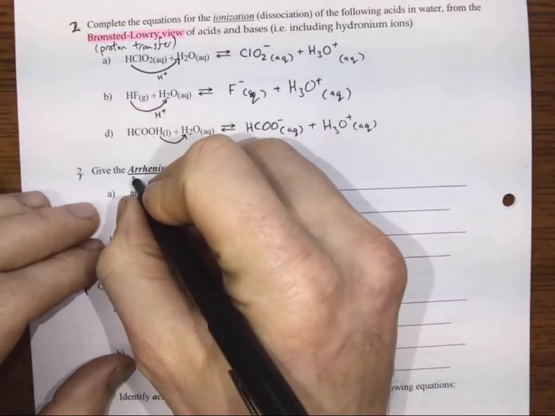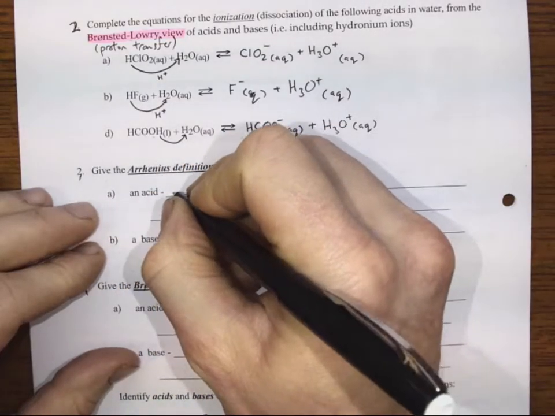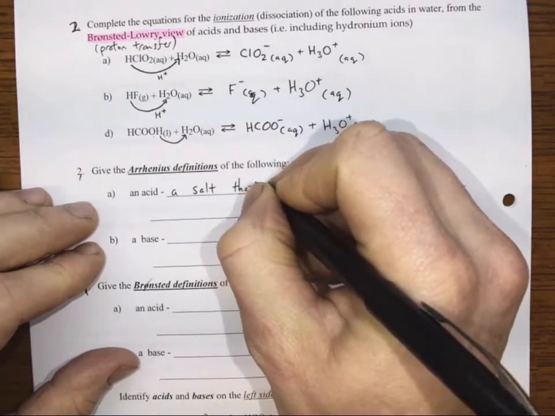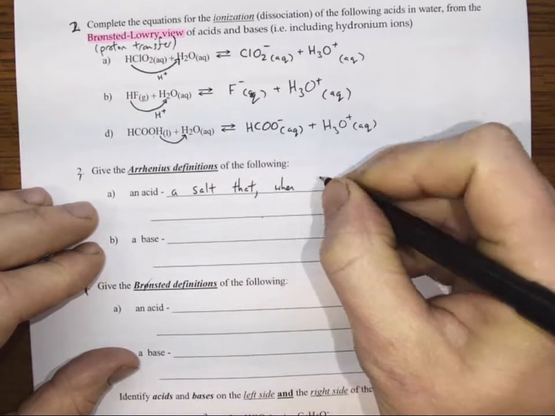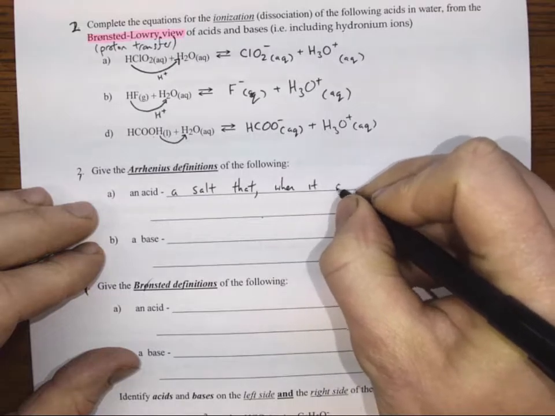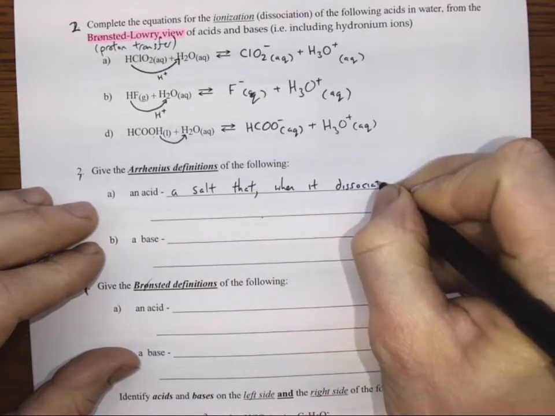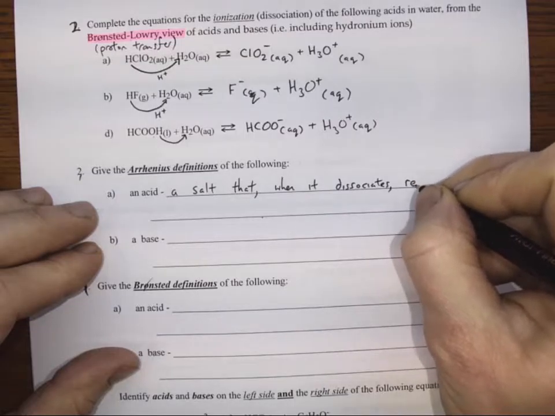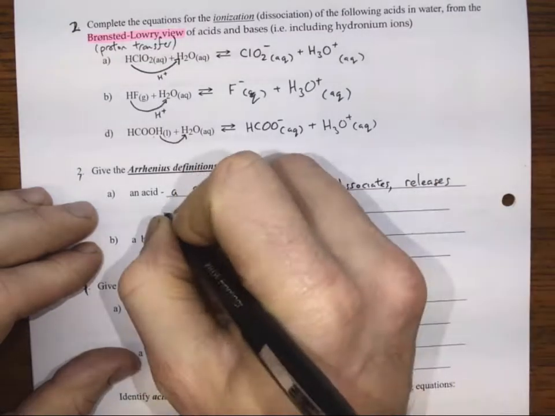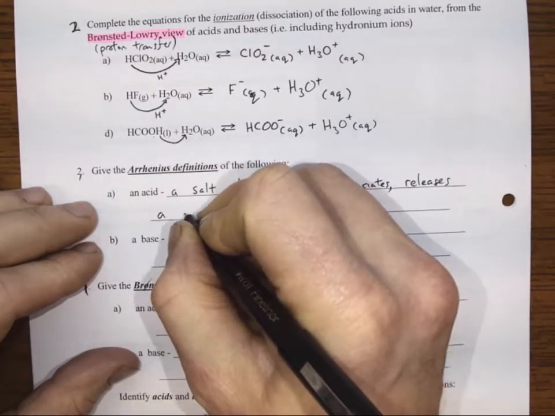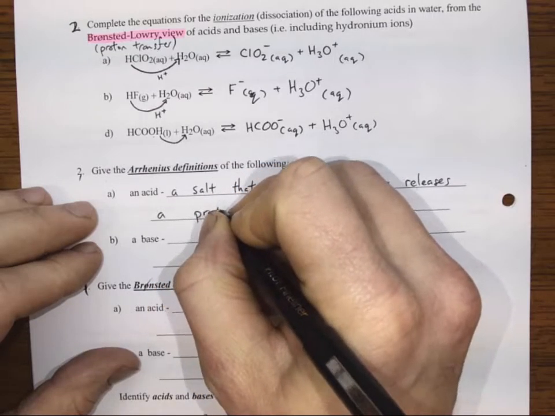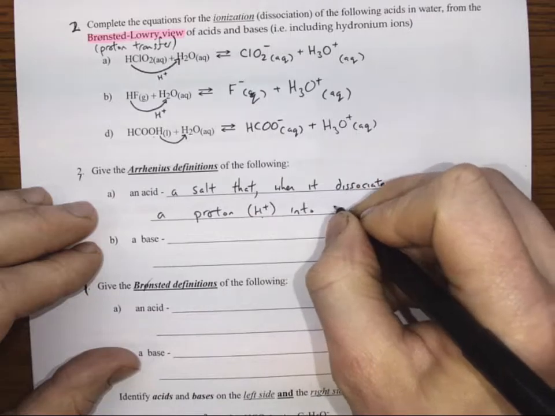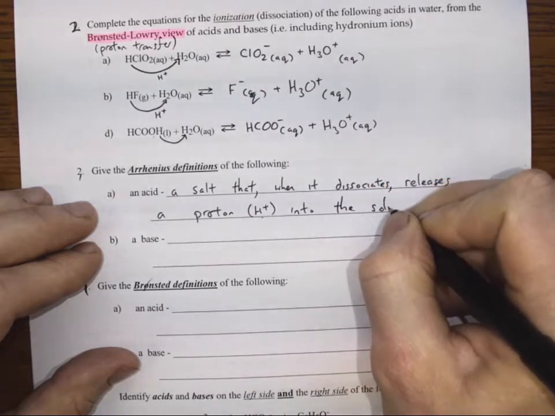So an acid, as far as Arrhenius was concerned, is a salt that when it dissociates, releases a proton, or H+, into the solution.